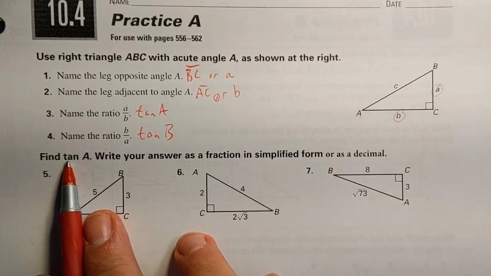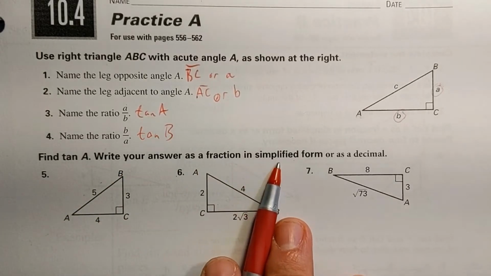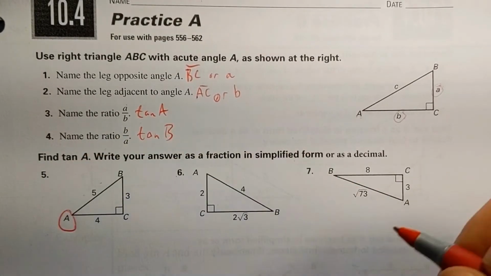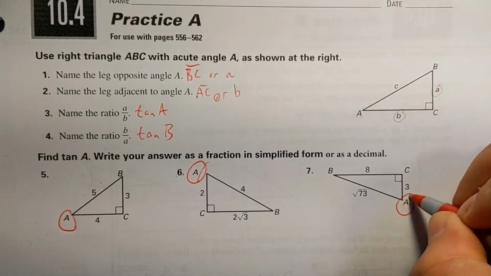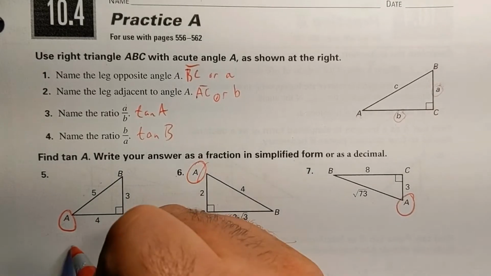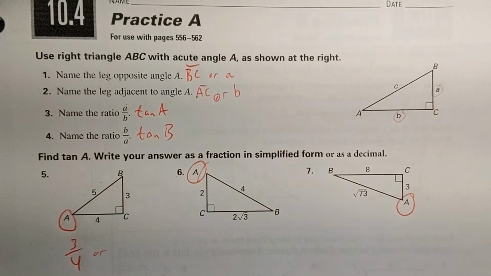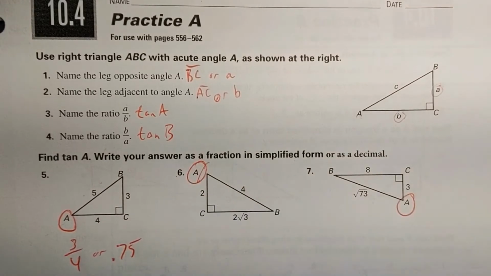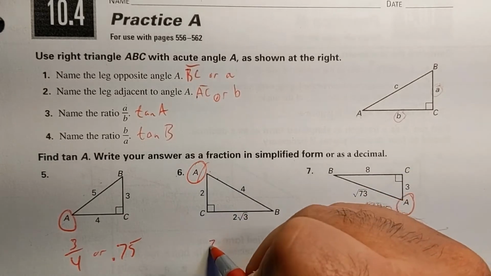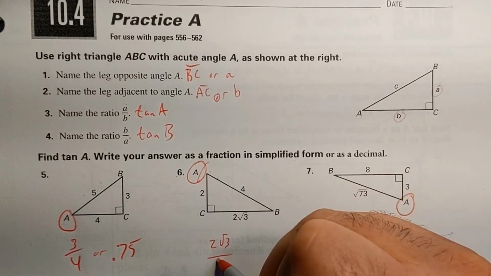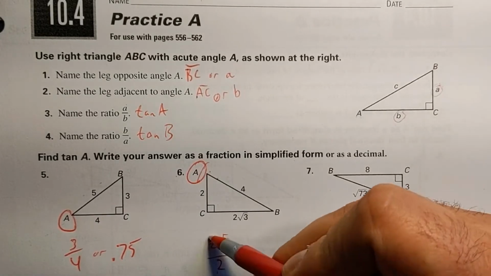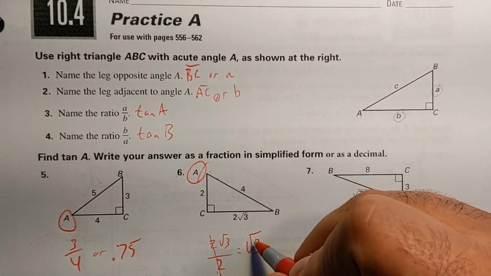Number 5 says find the tangent of A, write your answer as a fraction in simplified form or as a decimal. So if I'm going just from angle A, I'm going to put a circle to emphasize where I'm looking from. If I'm looking from A, opposite over adjacent would be 3 over 4, or if you did a decimal in the calculator, it's 0.75. Then over here we have from A, opposite is 2 square root of 3, and adjacent is 2. You cannot give me this as a final answer because you still need to simplify this radical. The 2 and the 2 cancel each other out, so it's the square root of 3.